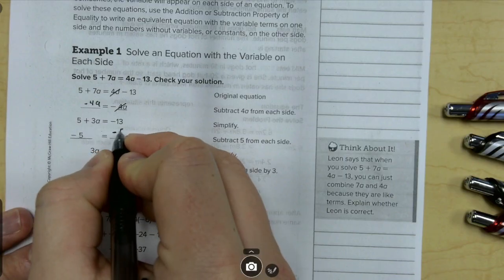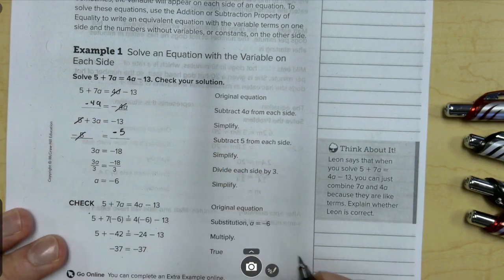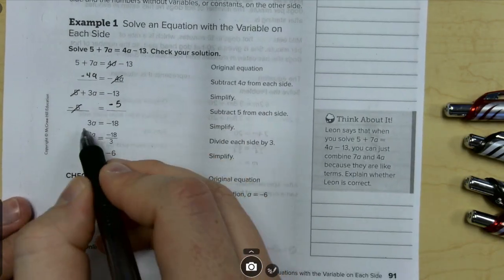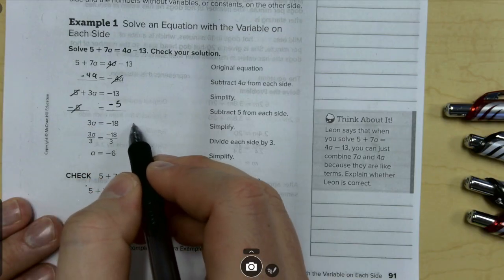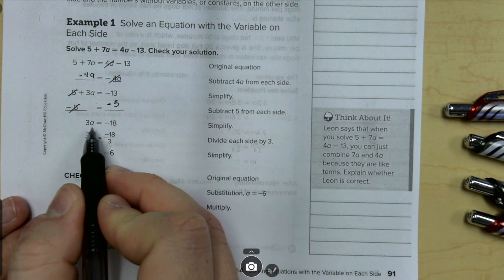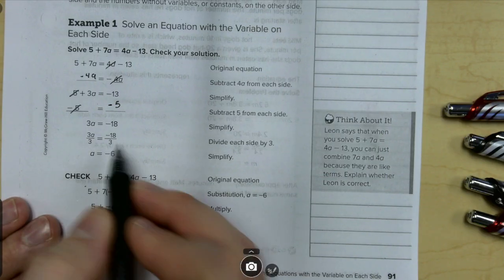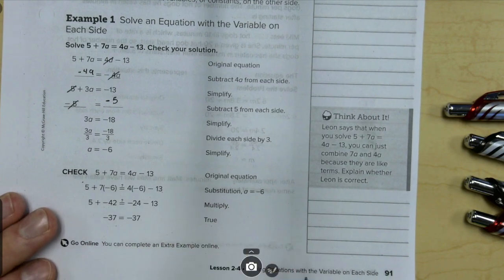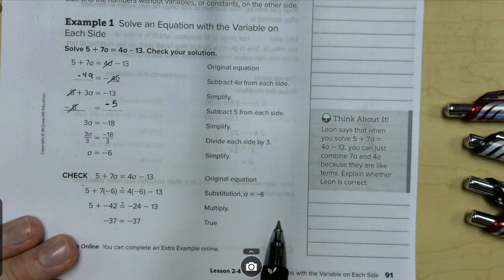Now we're going to subtract 5 from each side. Cancel, cancel. This gives us 3a equals negative 18. Now this is a one-step we can solve. From here, divide both sides by 3, and we get a equals negative 6.